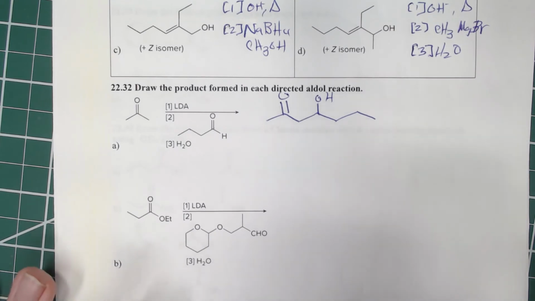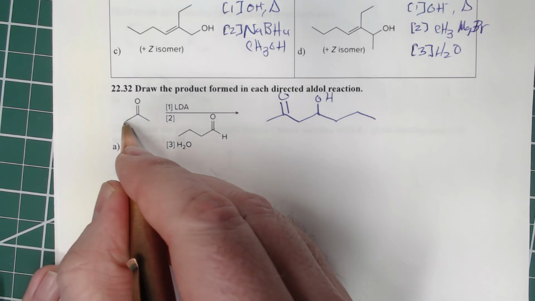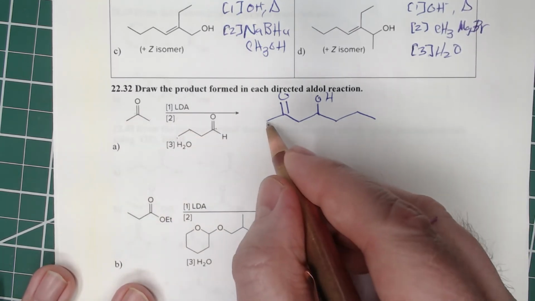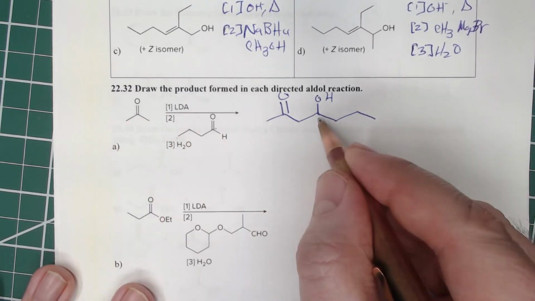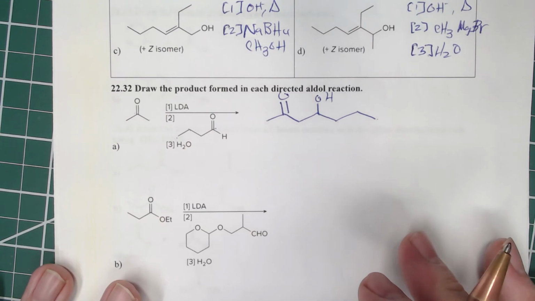It's always a good idea to double check and make sure that you've got the correct number of carbons. So 1, 2, 3, 4, 5, 6, 7. So 1, 2, 3, there's the ketone, 4, 5, 6, 7. So that tells us that we've got the right structure there.